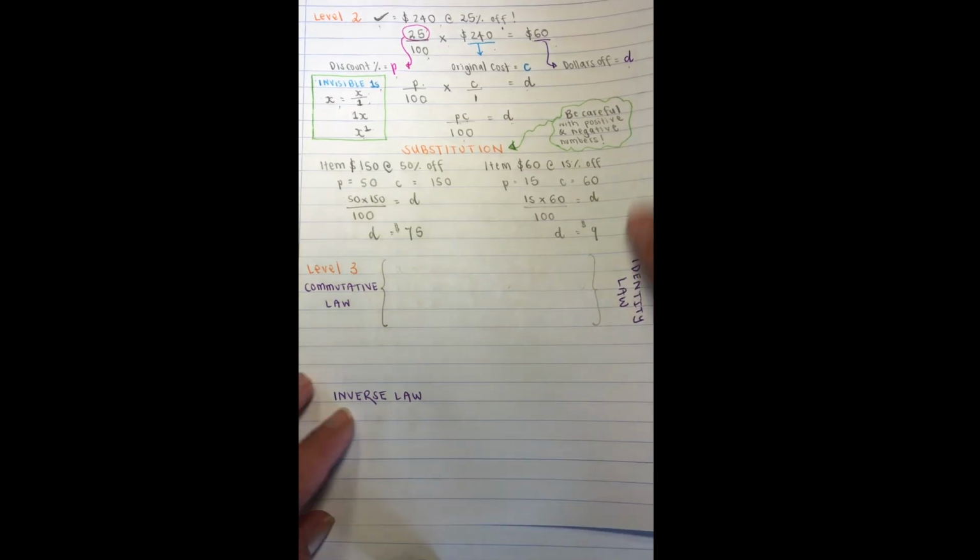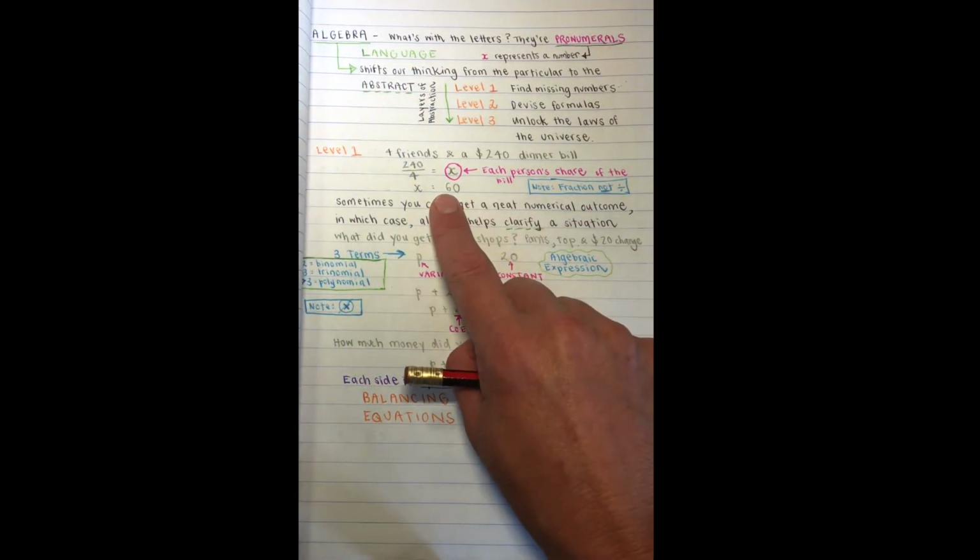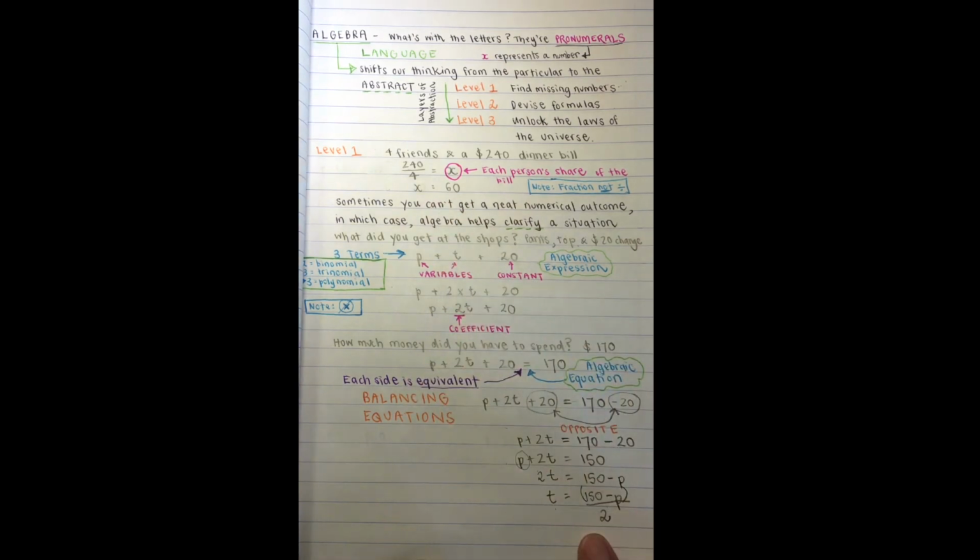So we used it at that first level, and at that first level, algebra was really good for helping us find a specific figure. It was also really helpful for clearing up a situation. So for clarifying something, I didn't come to the exact cost, but I've certainly got a much clearer idea, and I was able to rearrange my figures to try and find out different information from my original equation.